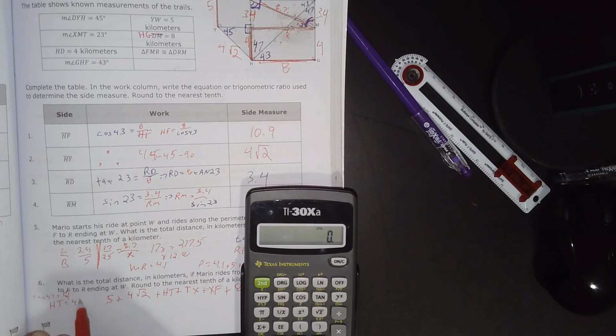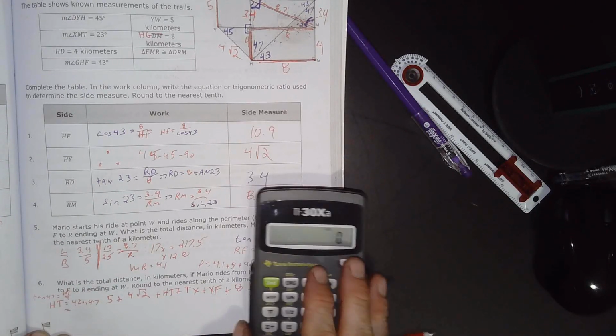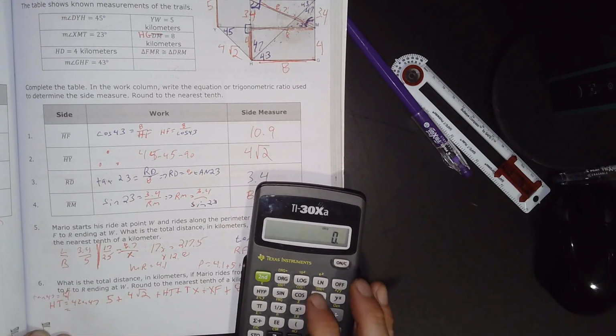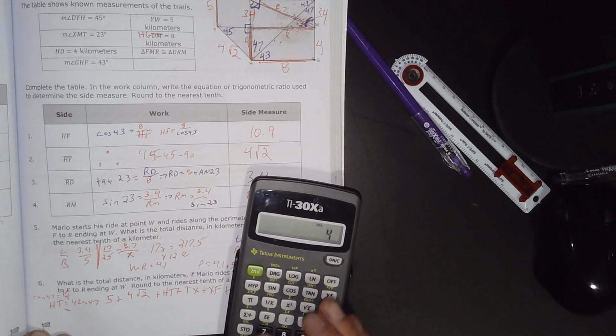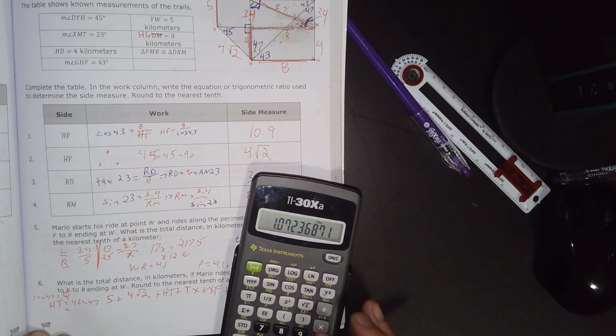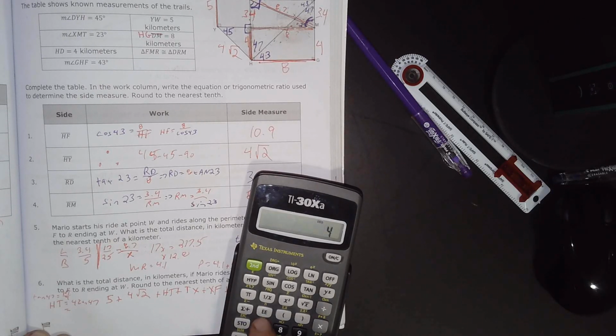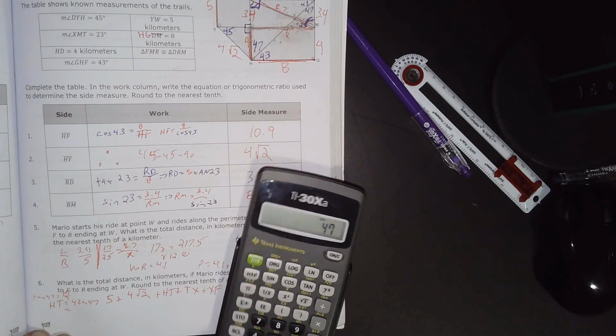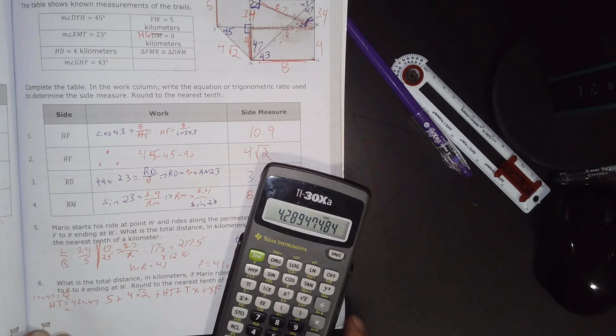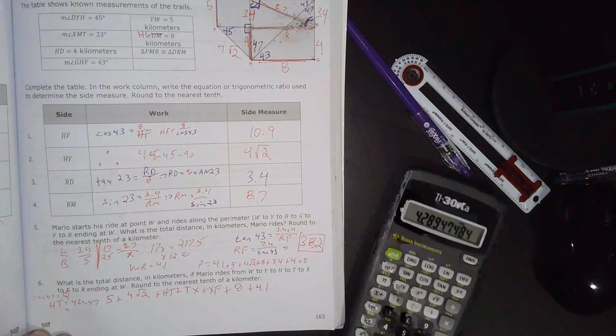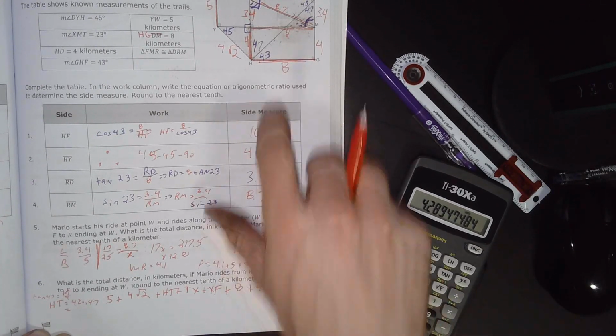Okay, so HT equals 4 times the tangent of 47. Right, so this is 4.2. Oh wait, that's the hypotenuse.